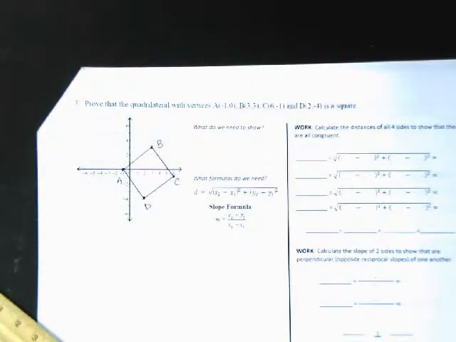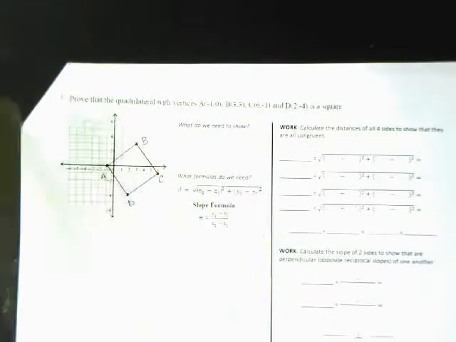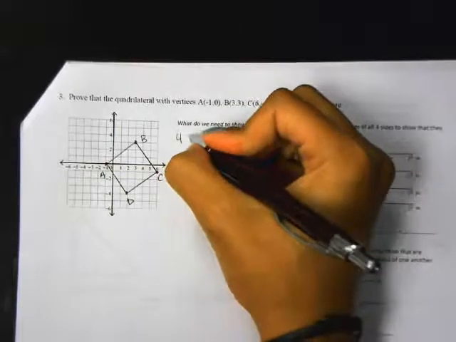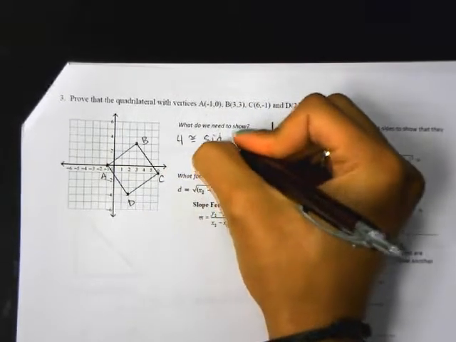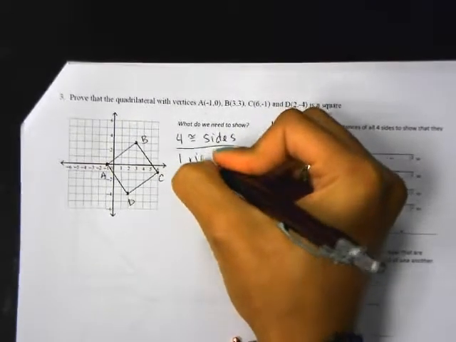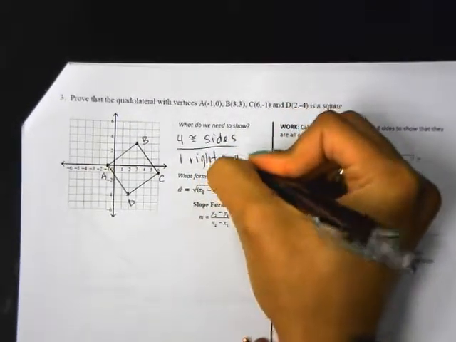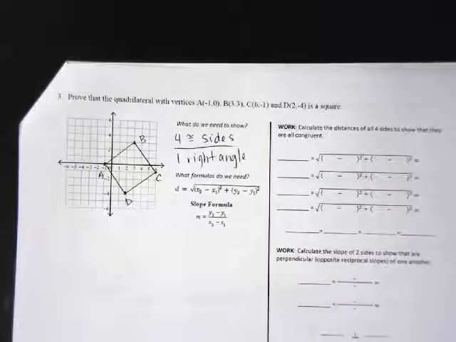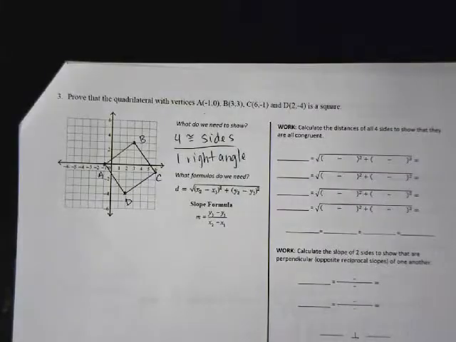Okay, so let's go ahead and calculate the first 4 sides, and then we're going to calculate the 2 slopes. Okay, so let's do side AB, BC, DC, and AD.